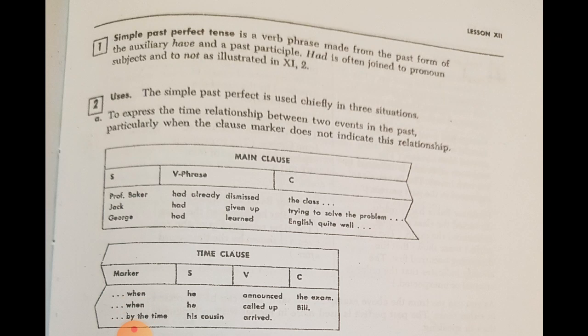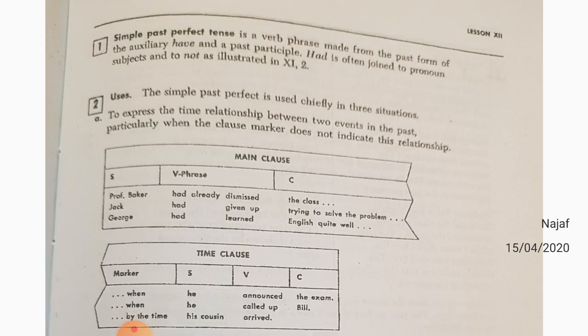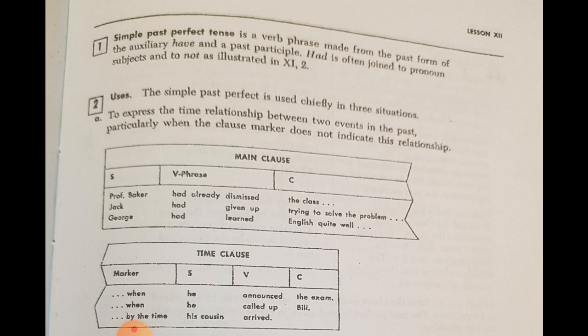This is the first lecture in your grammar course in the second year. It's not actually a lecture, it is a recording. The first lesson in your syllabus is lesson 7, which is on page 197. It is past perfect, simple and continuous.